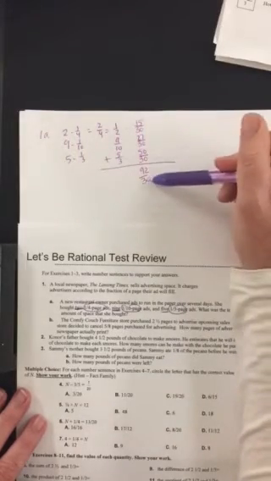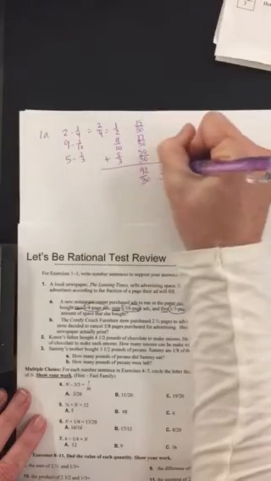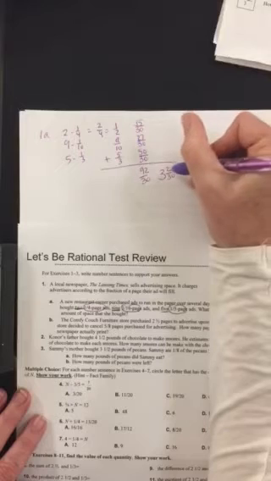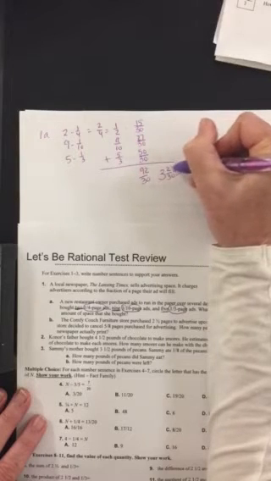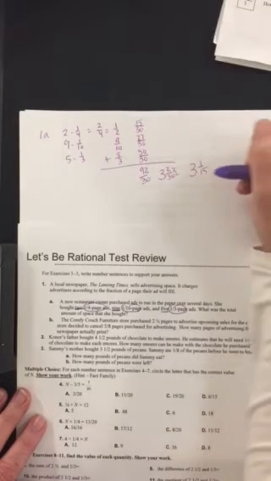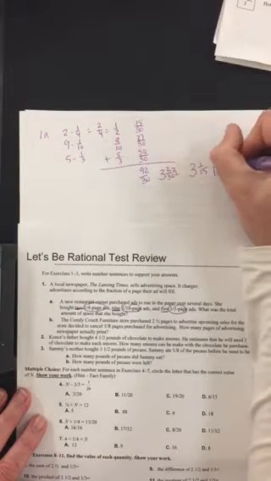How many times does 30 go into 92? It goes in there 3 times with a remainder of 2. Put it over my same denominator. I can reduce this by 2. 2 divided by 2 is 1. 30 divided by 2 is 15. So she bought 3 1/15 pages.